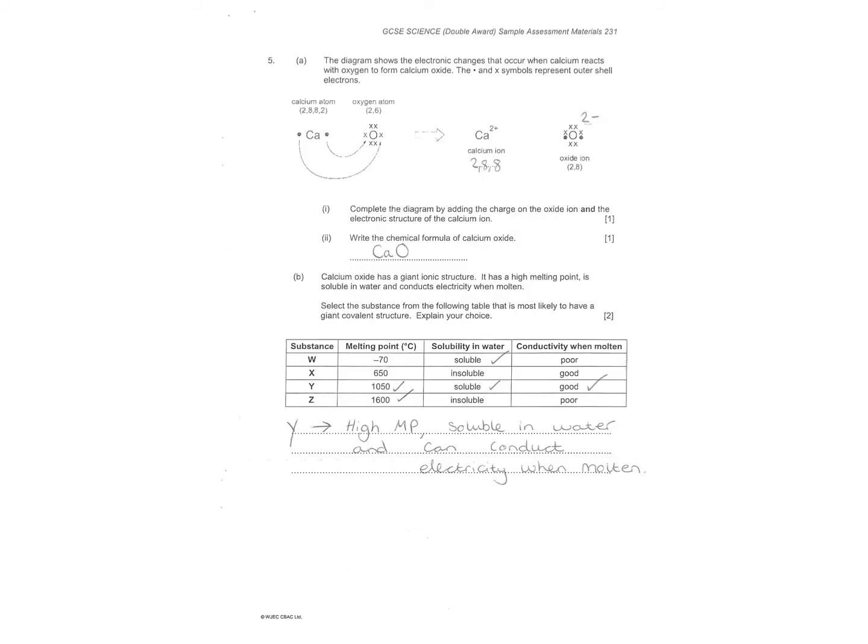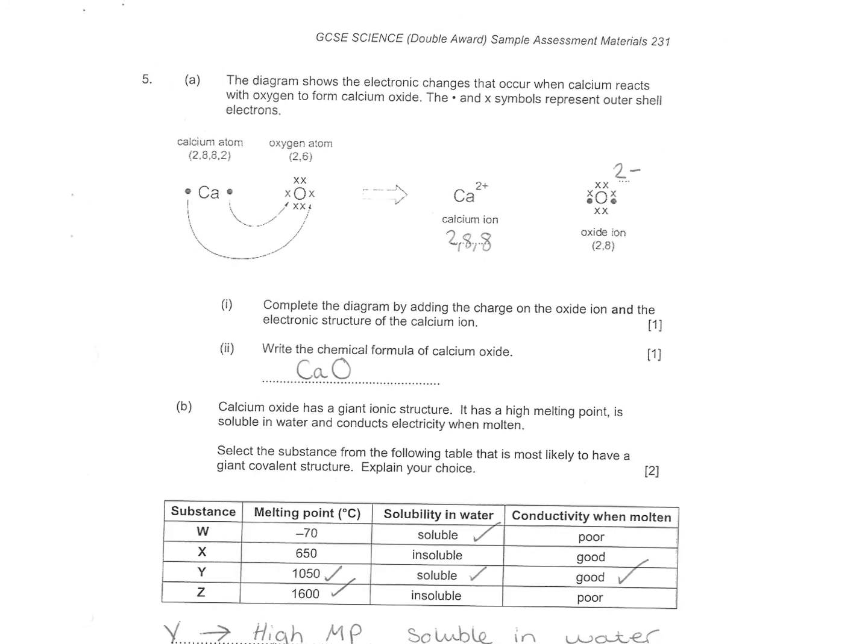Ionic bonding then. Look at the ionic bonding questions to make sure that you've answered this here. Can you see how there's a question here where there's nothing to write? It says, complete the diagram by adding the charge on the oxide ion and the electron structure of the calcium ion. Okay, so calcium started as 2,8,8,2. It lost 2, so it's going to end up as 2,8,8. Oxygen's gained 2. Remember, it's the wrong way around, to be 2 minus.